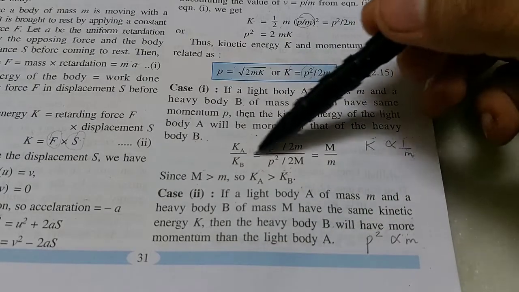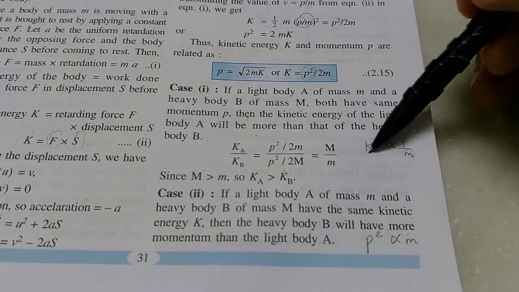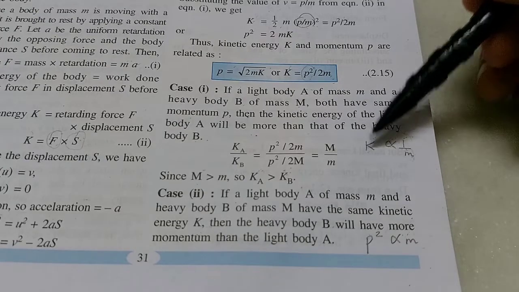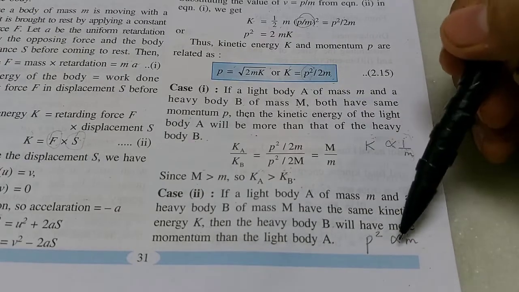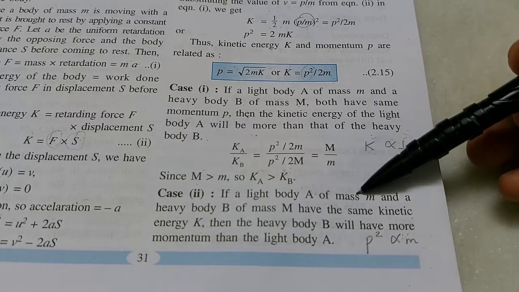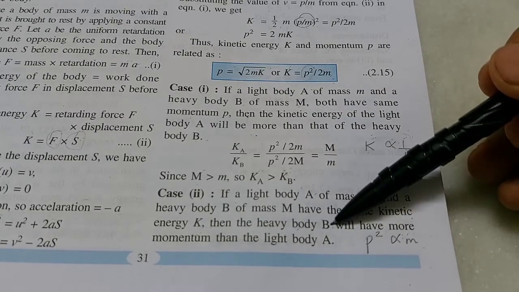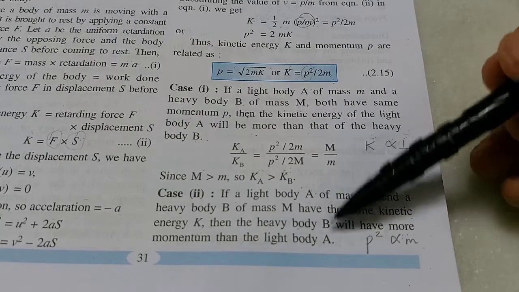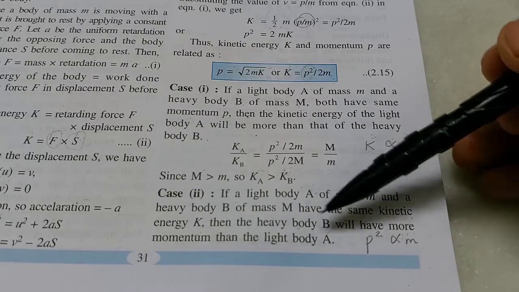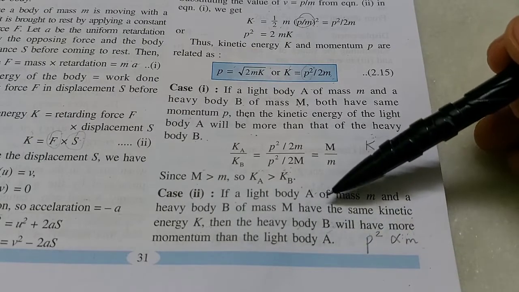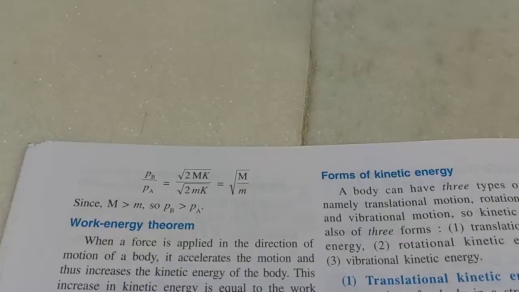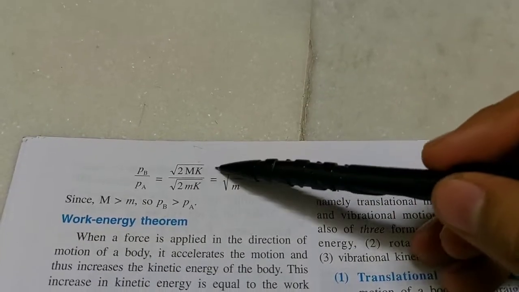So you don't have to worry about this calculation. You just have to remember this. This is true when momentum is constant, and this is true when kinetic energy is constant. So what kind of question will be asked? That body A has less mass, body B has more mass, kinetic energy is equal, who has a greater momentum? We just have to say body B. That's it. We don't have to calculate anything. And how can we remember which one is greater? By remembering these two expressions. So this calculation is not important.